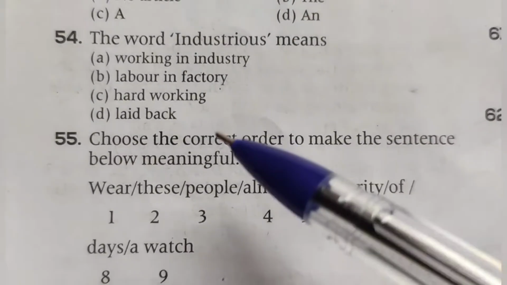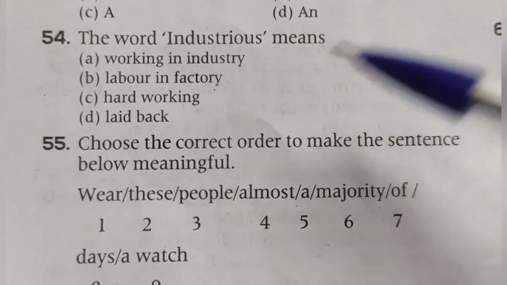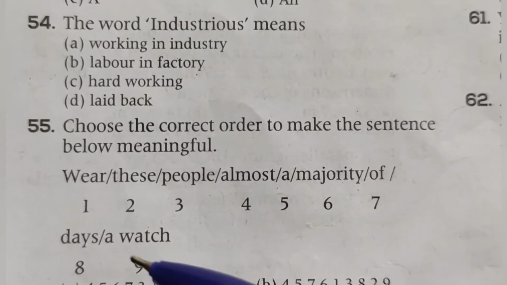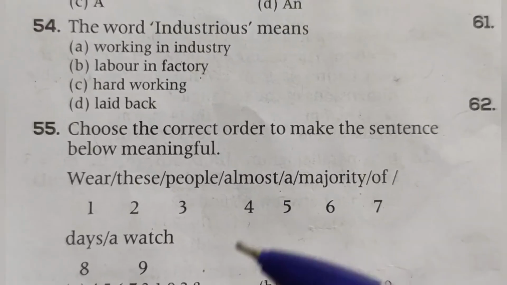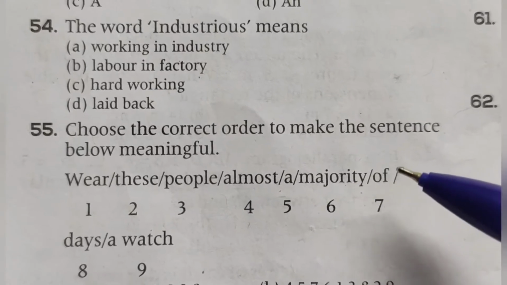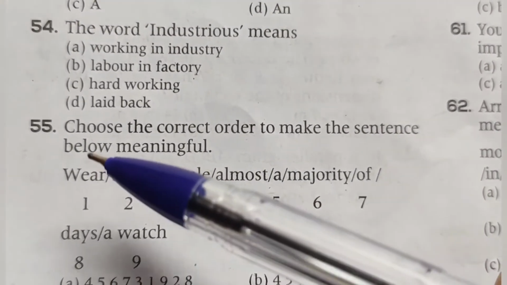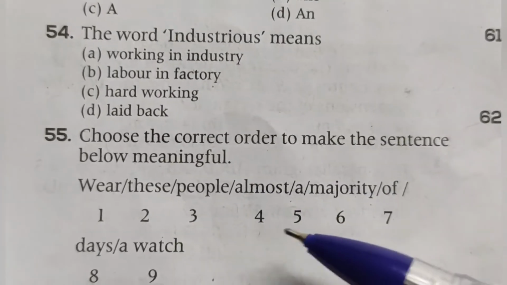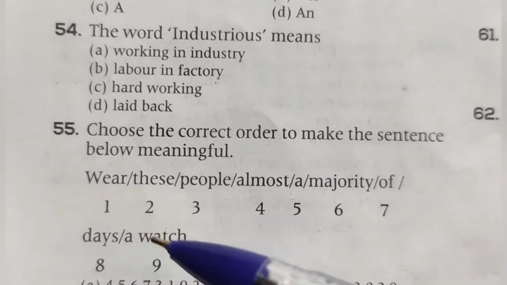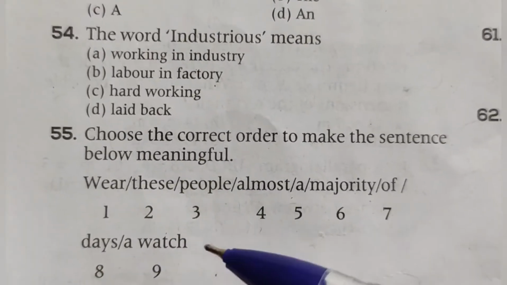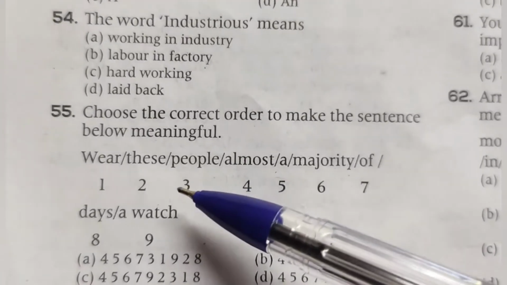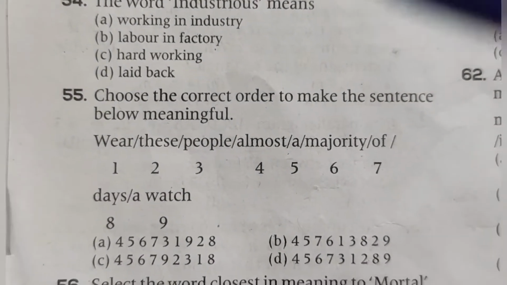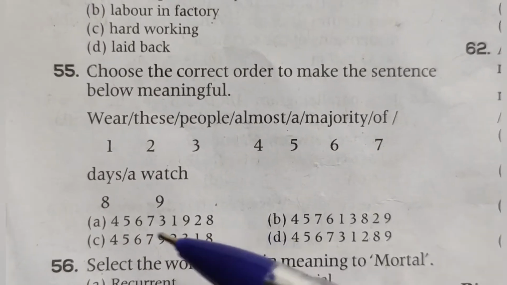55. Choose the correct order to make the sentence below meaningful. Where these people almost a majority of days a watch. So we can write this as almost a majority of people wear a watch these days. So the number almost a majority of people 4, 5, 6, 7, 3, wear a watch 1, 9, these days 2, 8. Yes, option A, 4, 5, 6, 7, 3, 1, 9, 2, 8. Option A is the correct answer.